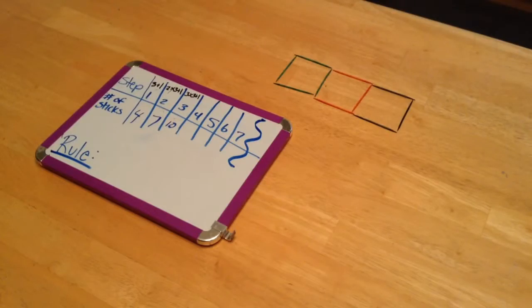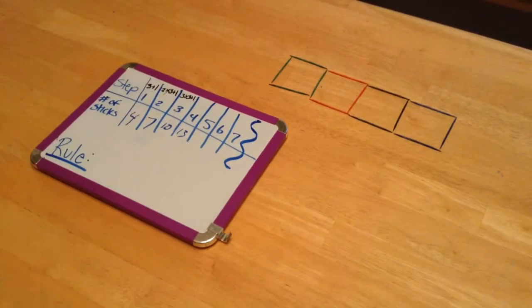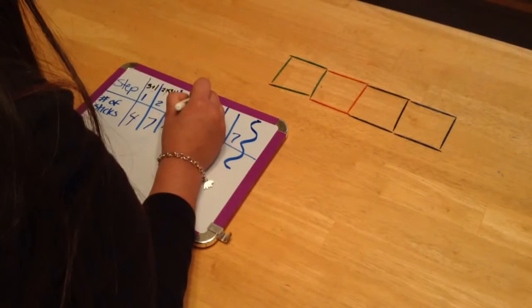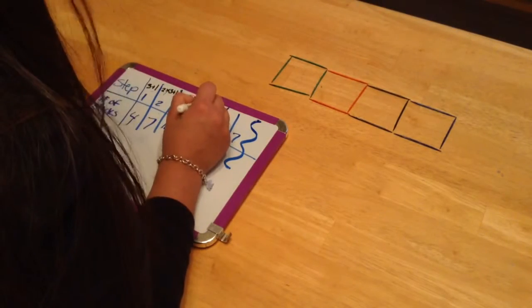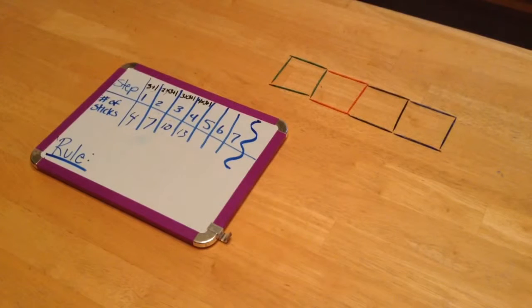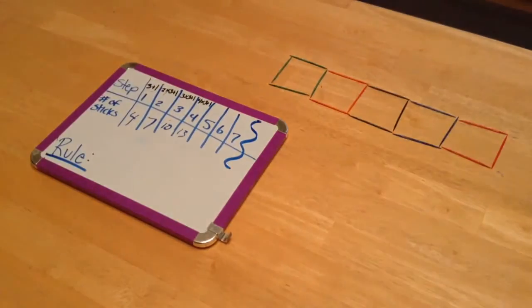Okay, so let's keep going. Okay, so that total is going to be 13. And that is going to be 4 groups of 3 plus 1, giving us 13. Okay? So I'm going to keep adding another one, following our rule, and that is going to be 16.